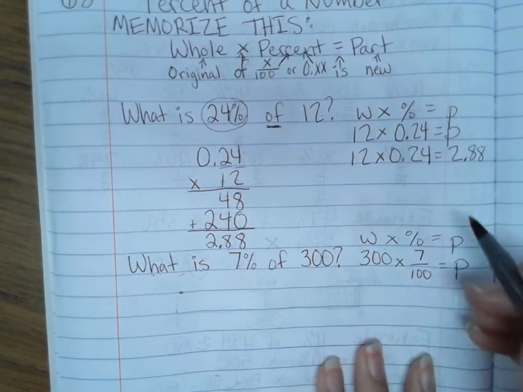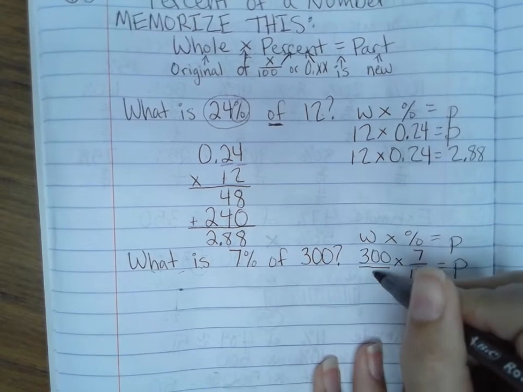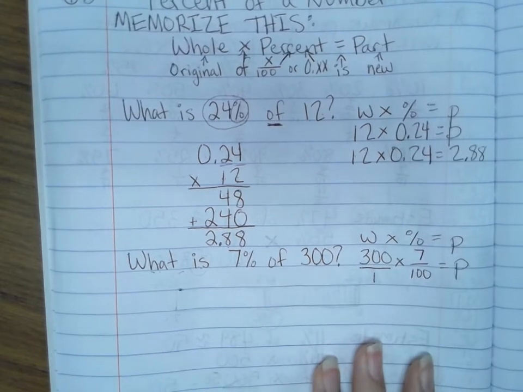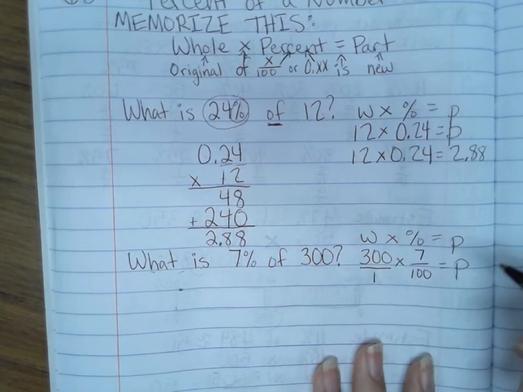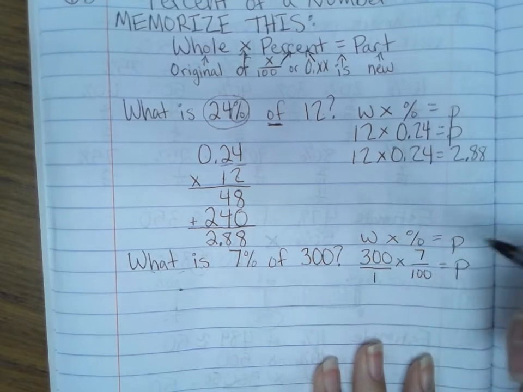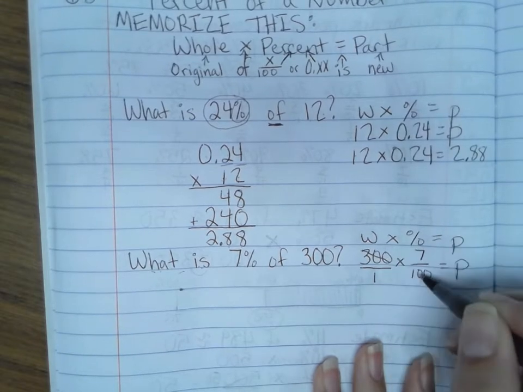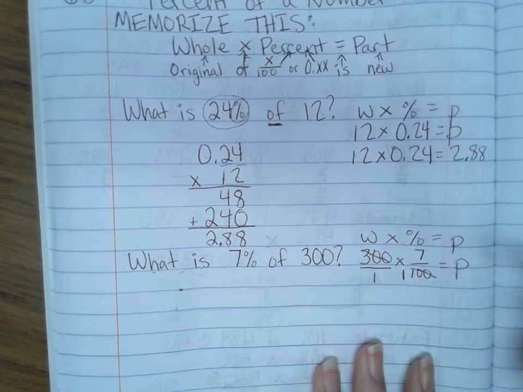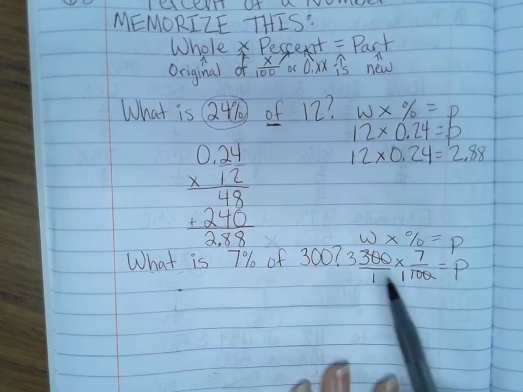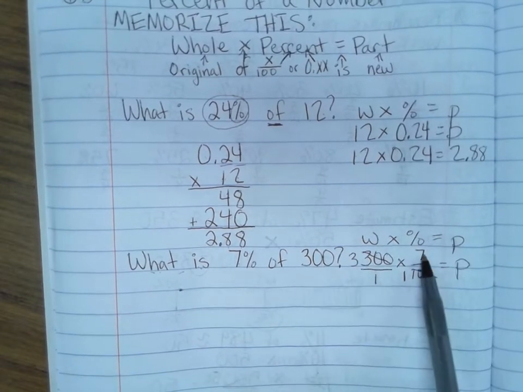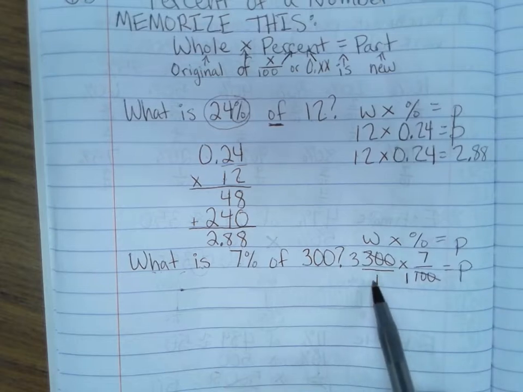So here I'm just going to set up my problem. And in this case, the reason I like the fraction one here is because these cancel nicely. 100 goes into both of them, so this would be 100. It would be 1. 100 goes into this 3 times. Okay, now you know how to multiply fractions. 3 times 7 is 21 over 1 times 1.